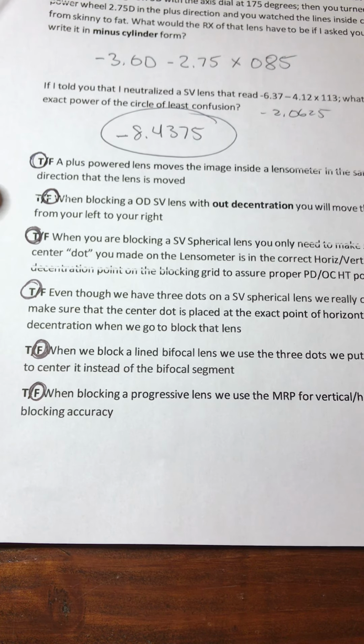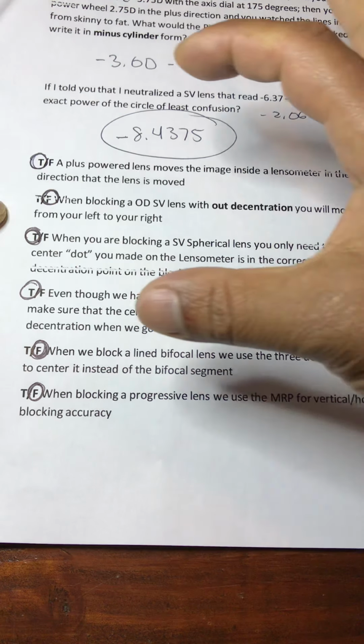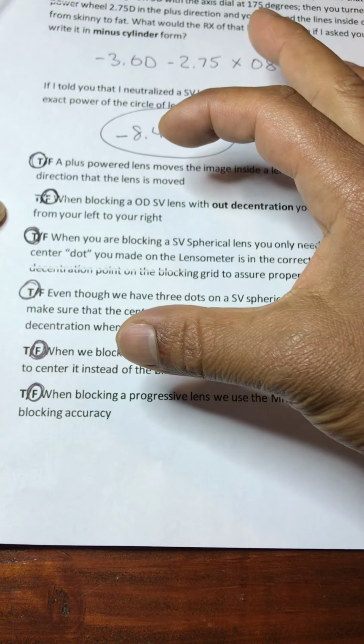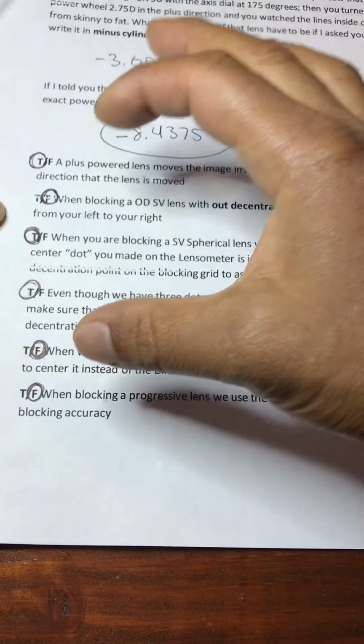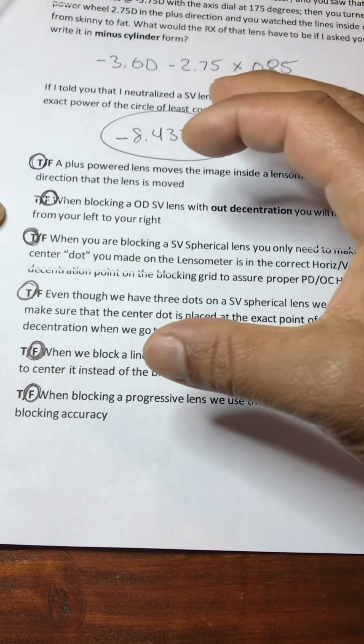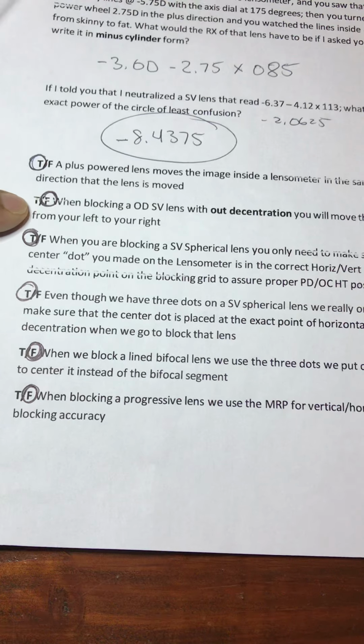Okay, true or falses. A plus power lens moves inside the lensometer in the same direction that the lenses move. That's true. When blocking a right single vision lens without decentration, you'll move the lens from the left to your right. So if we were on a blocker and you had a lens, and you guys are always moving it in, which means we're moving it from left to right. But if it's out, it's going to be right to left. So this should have been false.